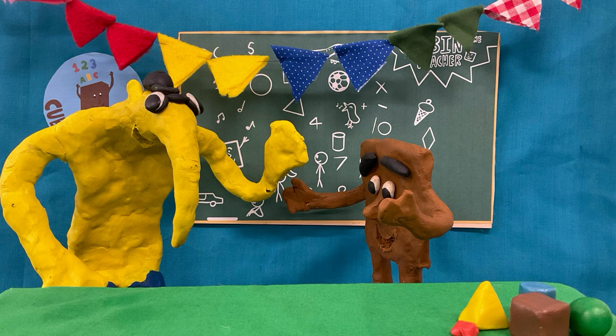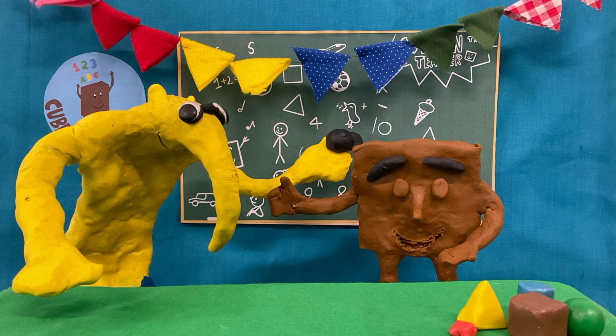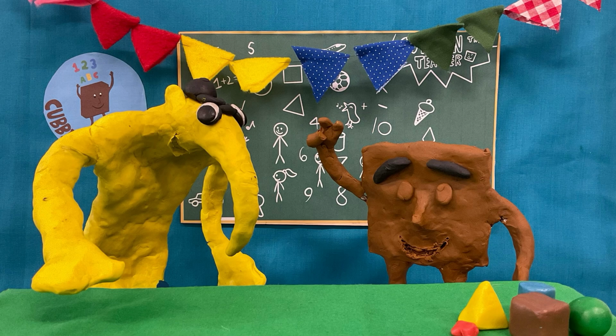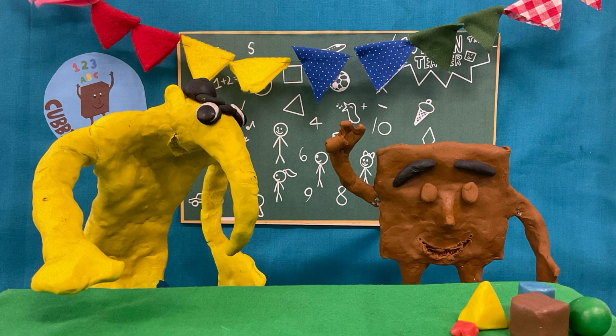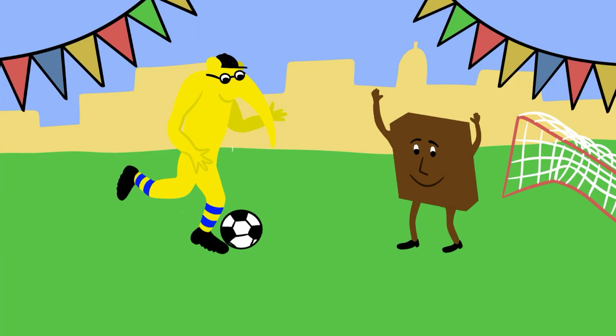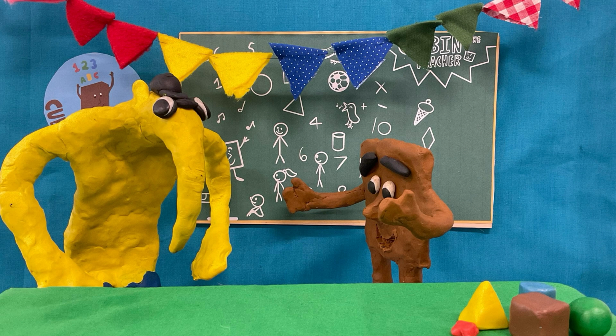Hello, everyone. Class, meet my friend Zellirio. He's an anteater. You see, we both grew up together in the great city of Rio, Brazil, along with a couple of others. Me and him used to play a lot of soccer together, and we still do. So what brings you here to the classroom, old friend?